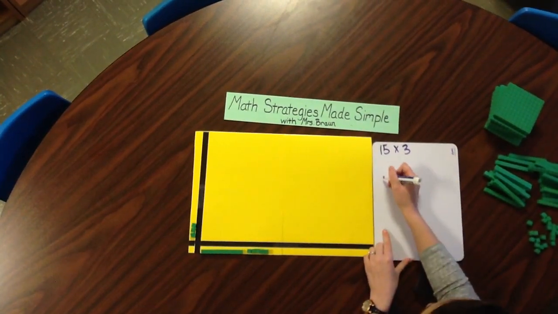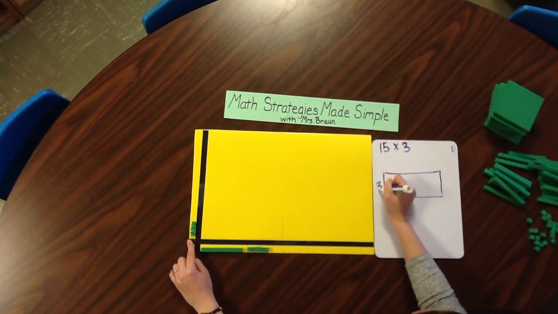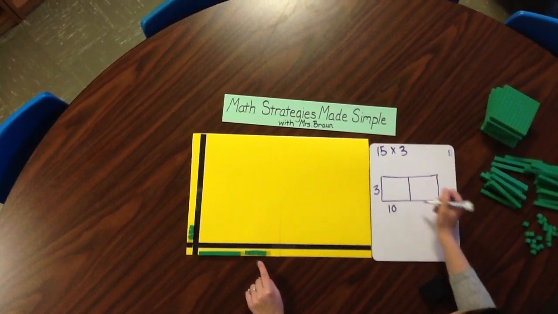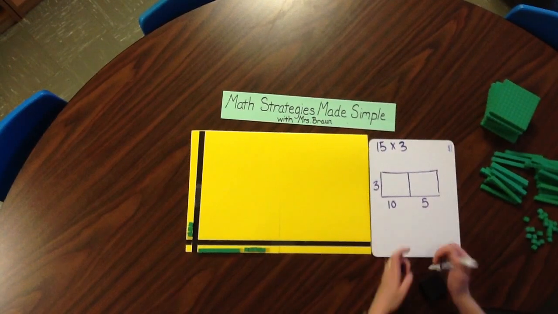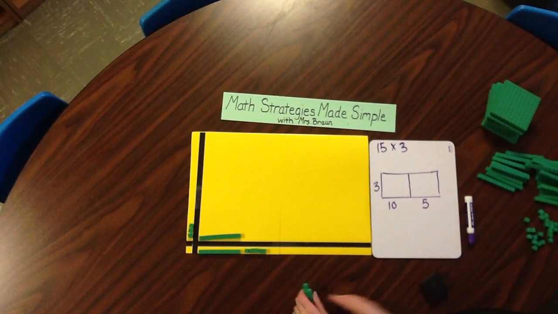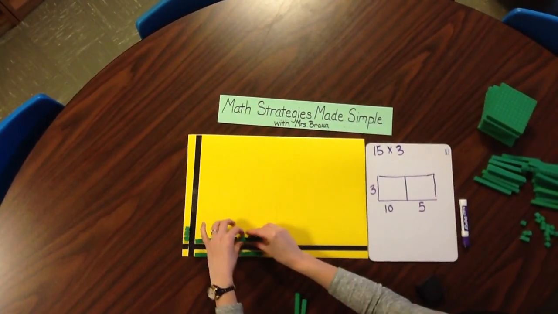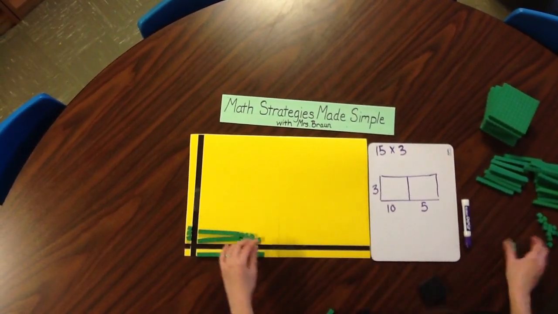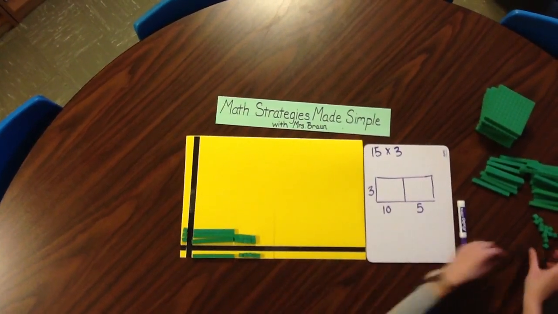Okay, so in my box, I'm going to set it up as 3 on this side, and then I have 1 ten in the tens place. And in the ones place, I have 5. So I'm splitting it up, expanded form, looking at 15 this way. So let's get our 3 equal groups of 15. Here's 1 equal group of 15. Here's another group of 15. Here's our third group of 15.